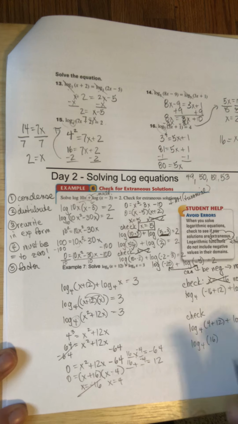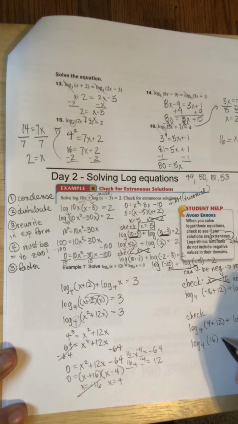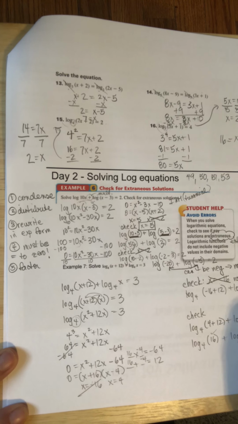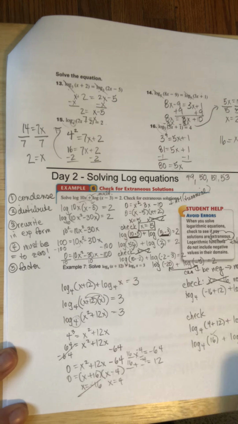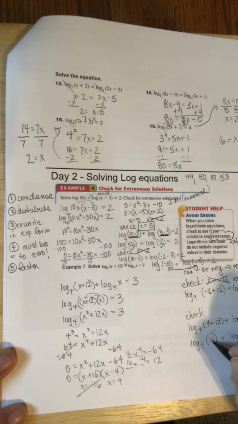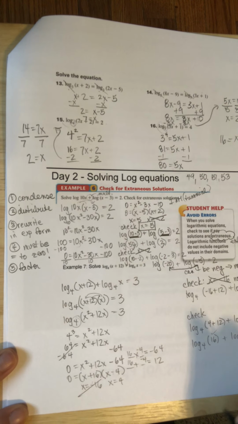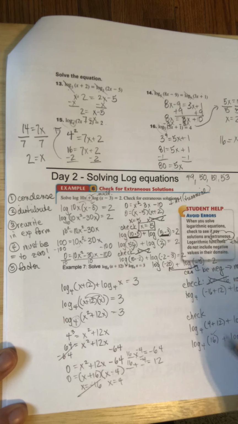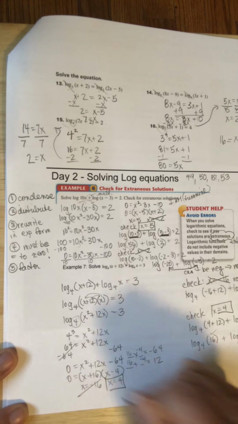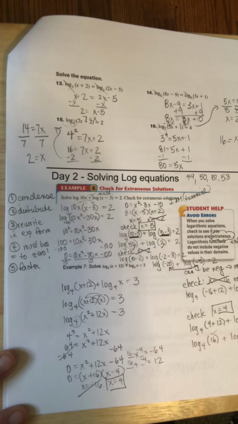You just have to make sure you're doing the check. This is 16, so that's positive. This we know is already positive. I don't have to do anything besides that. You don't have to do anything with the logs. Just, is this number that you're taking the log of positive? Is this number positive? Yes. So that means we have a good check here. So x equals 4 is a solution, and that checks.